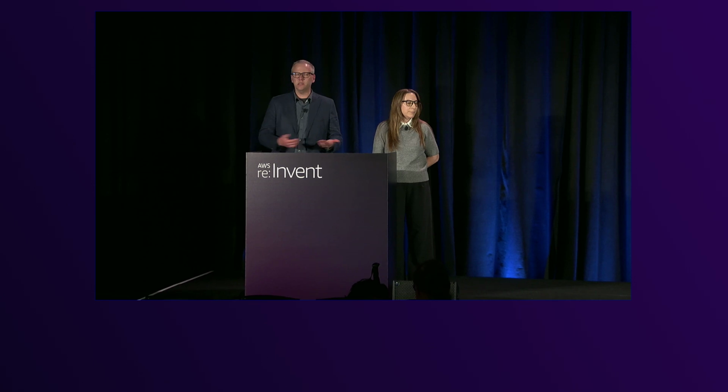And so today we are going to talk about some resilience best practices that you can consider as you're trying to build your generative AI applications.